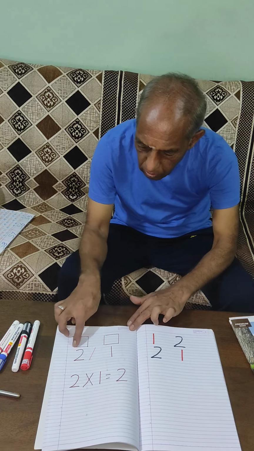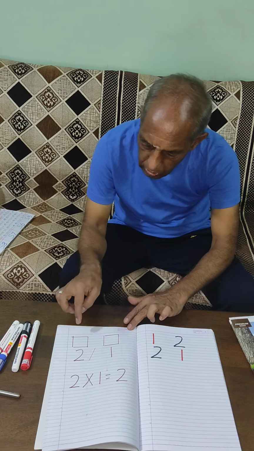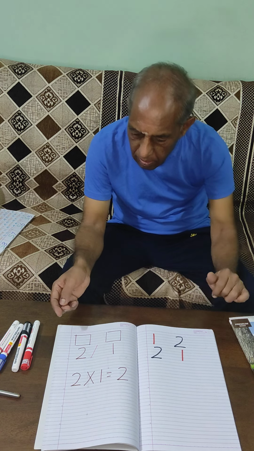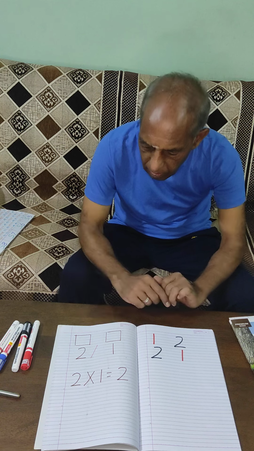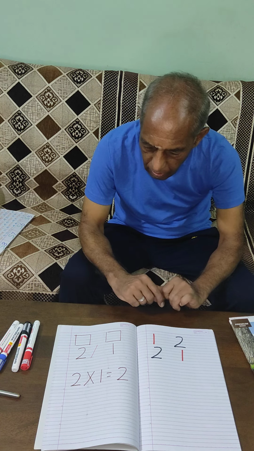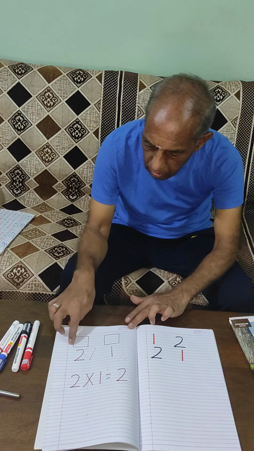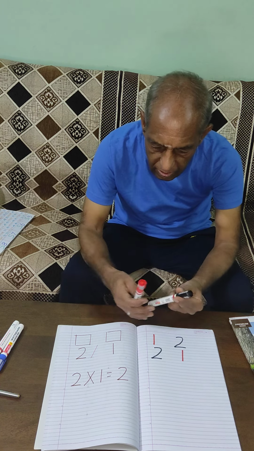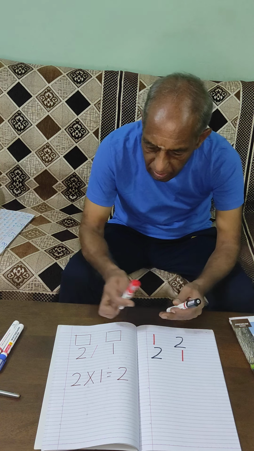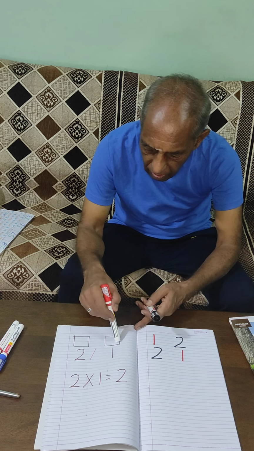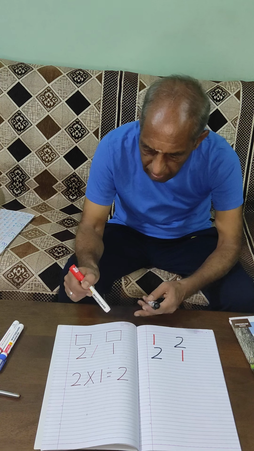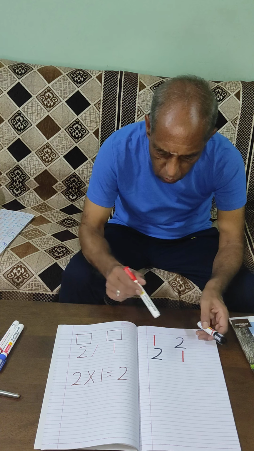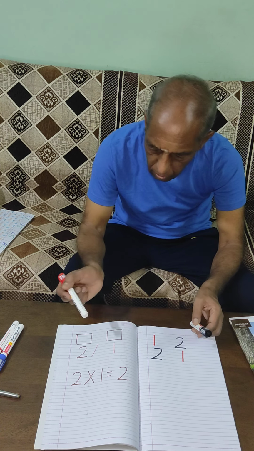I've got two squares to be colored. Now this can be done in two ways. For example, I've got red and black. This could be red and this would be black. Red and black, just symbolically written here: 1, 2. 1 stands for red and 2 black.